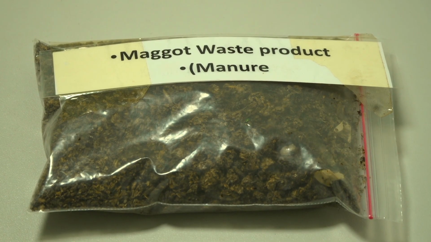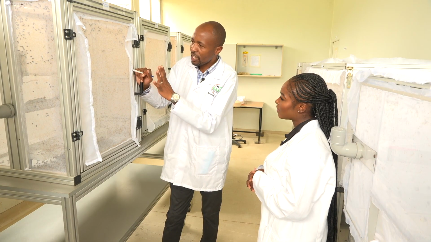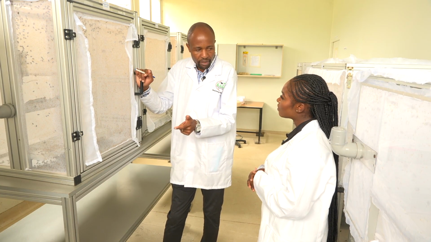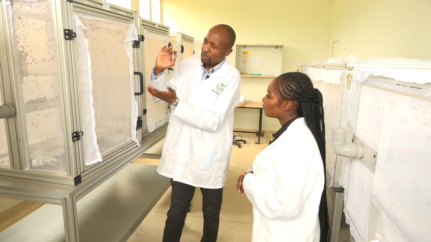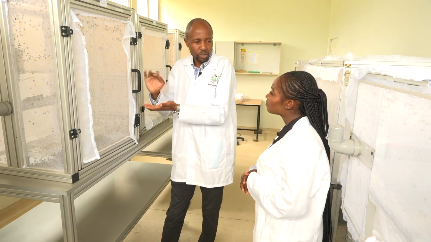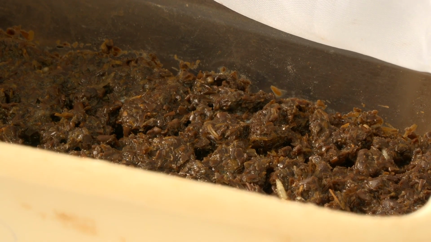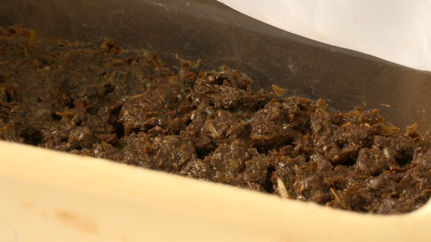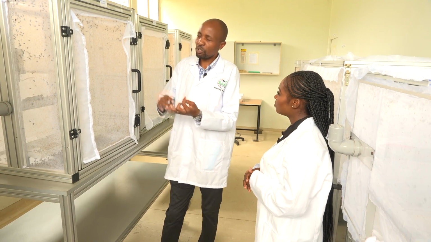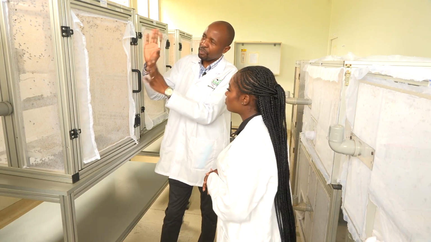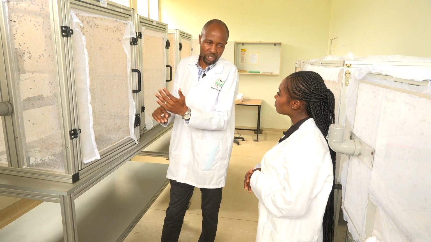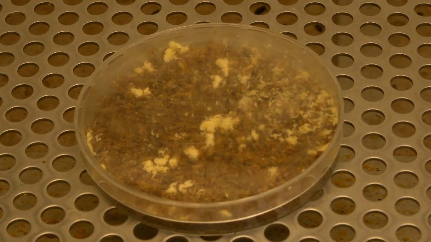So for the animal feed, on the larval stage, we get the animal feed from the third instar stage of the larvae. So how do you get them? As I said, you just put a bait. A bait is maybe you have a carcass, but for our case, because we are in a lab setting, we just put a substrate. A substrate is just a mixture of wheat bran and mincemeat. So after putting the bait, the female flies will smell the scent of the bait. They'll come deposit their eggs on the bait while eating the bait.